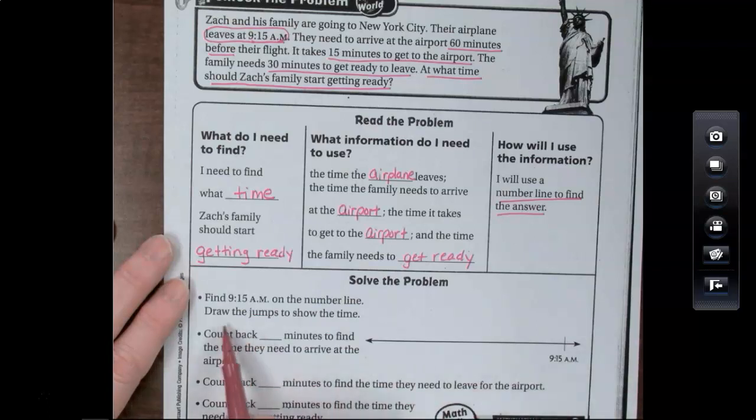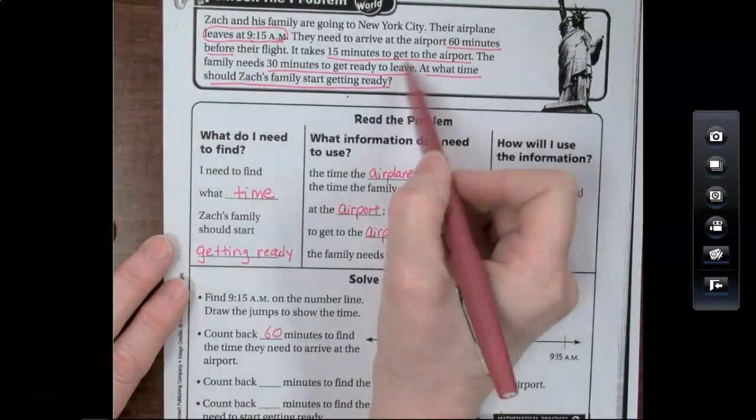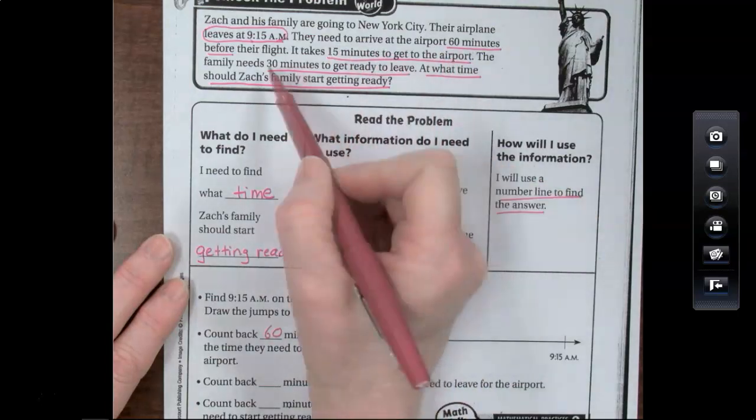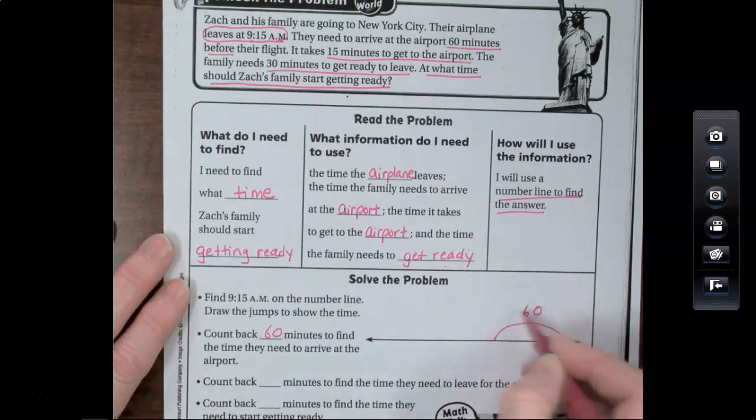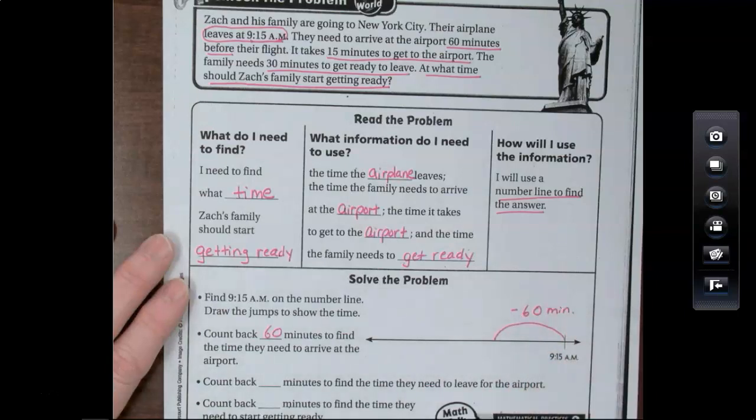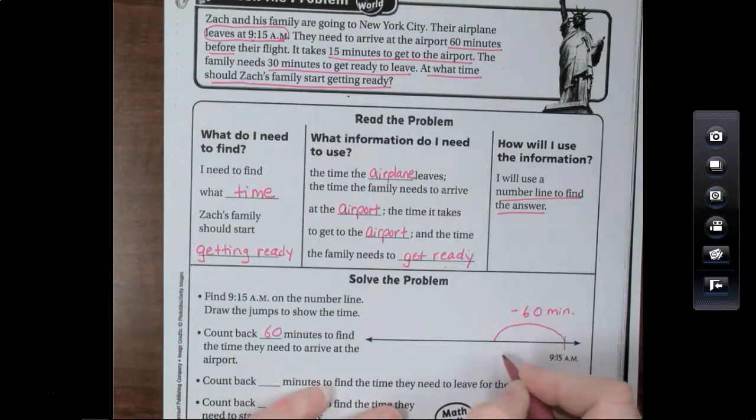Okay? So then we're going to draw jumps to show time. We're going to count back 60 minutes to find the time they need to arrive at the airport, because it said they need to arrive at the airport 60 minutes before the flight. If the flight is at 9:15, we're going to go back 60 minutes. So we're going to put minus 60 minutes. Now we know that there's 60 minutes in an hour. So if you go back an hour from 9:15, go back 60 minutes, the time would be 8:15. And we are in the AM.